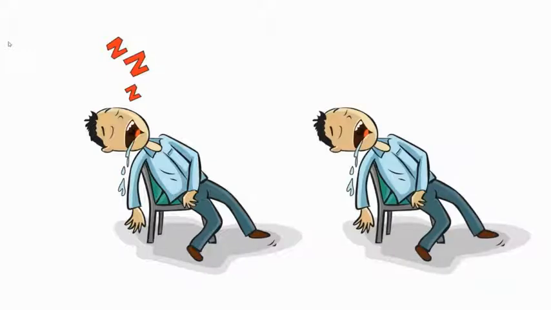But here is exactly the same drawing. Instead, I have got a whole bunch of stars that are circling over his head, and I've thrown in a beer bottle, and so now it looks like he's passed out drunk.